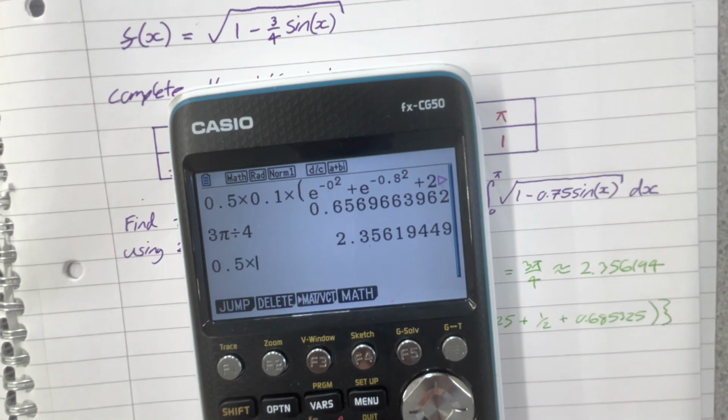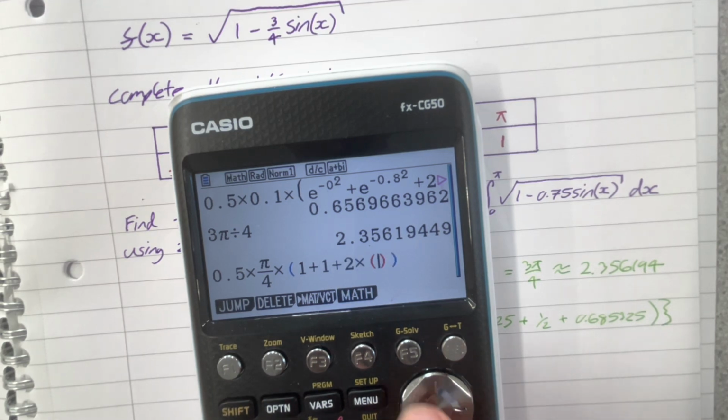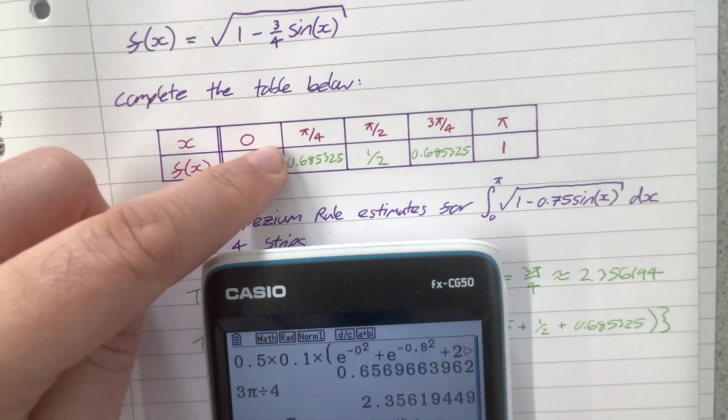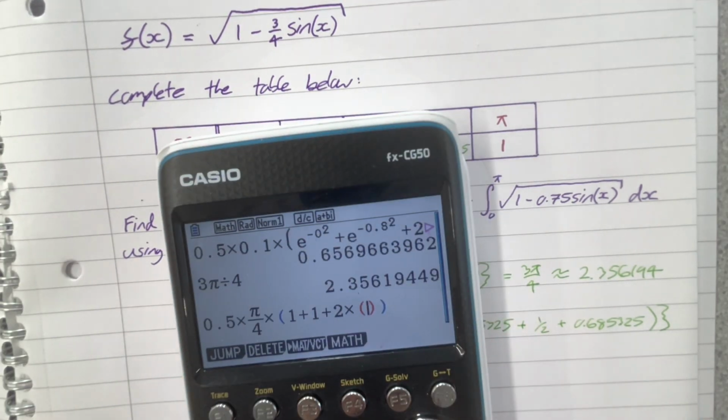So I'm going to get half times pi on 4 times 1 plus 1 plus 2 times all the other values, which I had, well, I should really use the exact value, shouldn't I? So that was the square root of 1 minus 0.75 times sine of pi on 4 plus a half, and then plus that again.